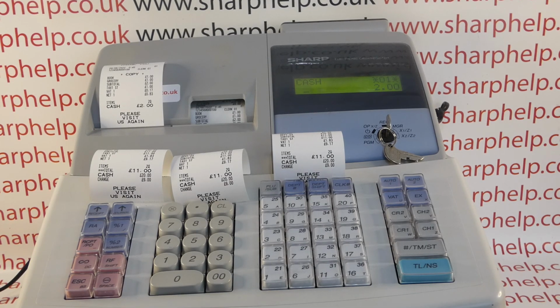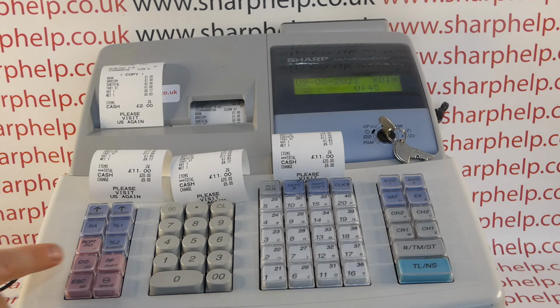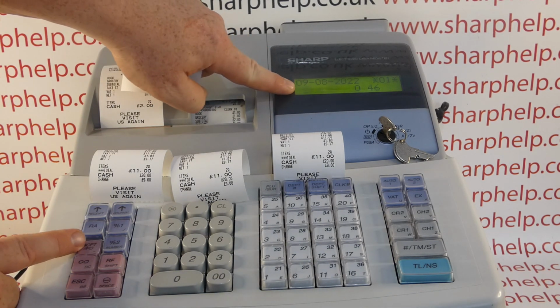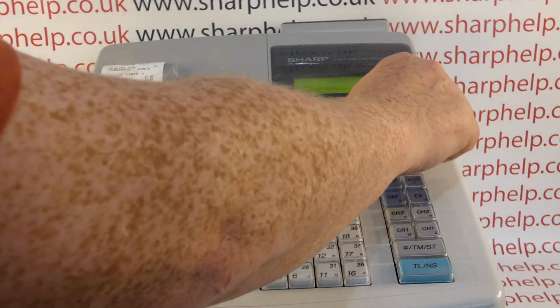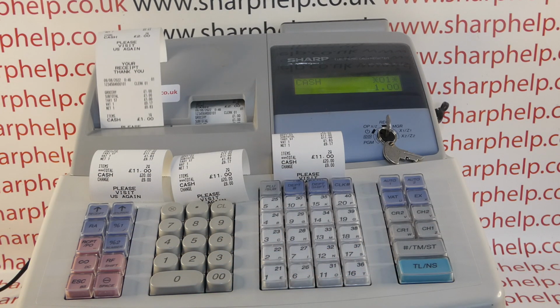To turn the receipt back on, so if you want a receipt printout with every transaction, key to XZ, press RCPTPO, and you'll see this dash here disappear. So now we get the receipt printout as standard.